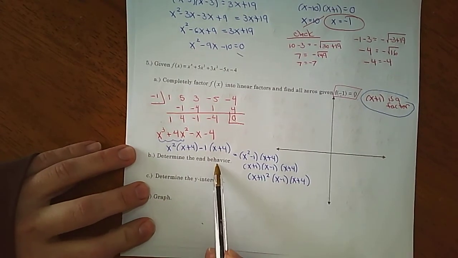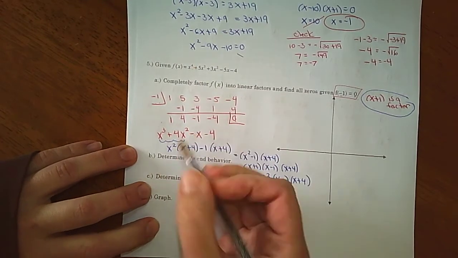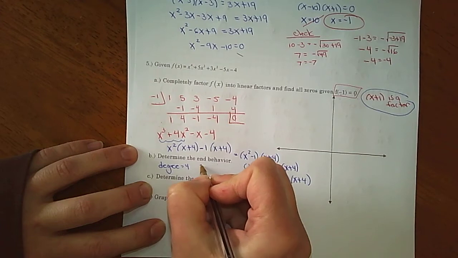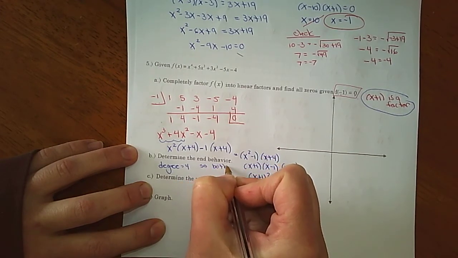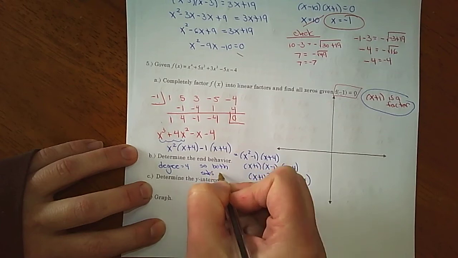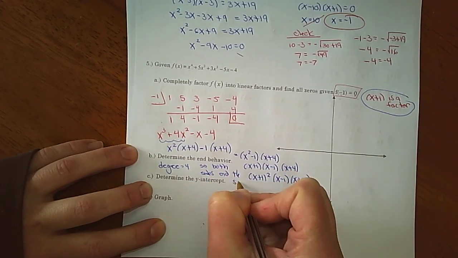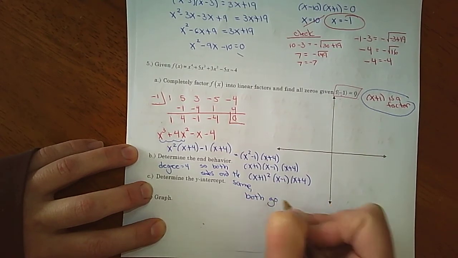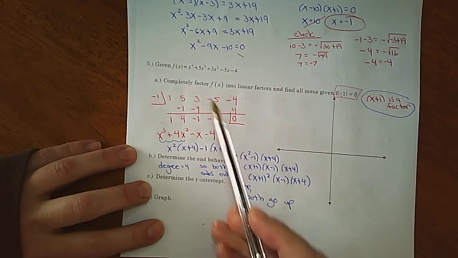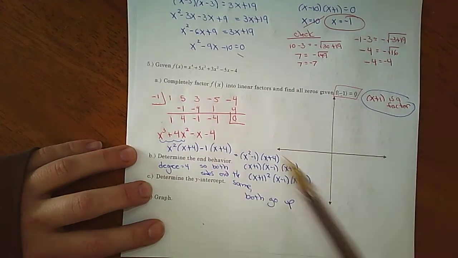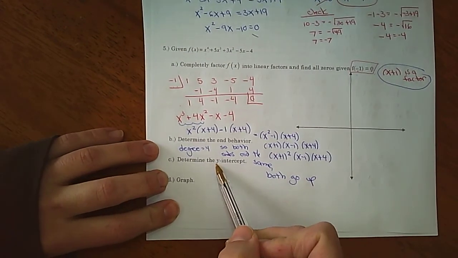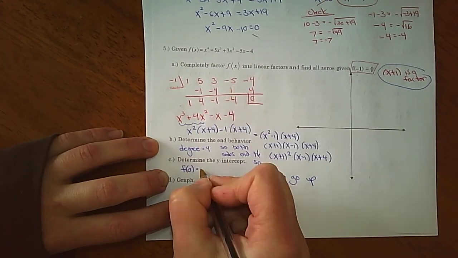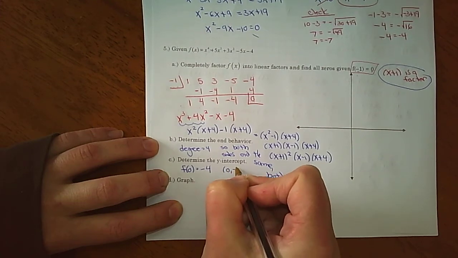Determine the end behavior. Well, the degree equals 4. So the end behavior, both sides end the same. Both go up. And the reason why they both go up is this is a positive x to the 4th. All right, determine the y-intercept. The y-intercept is what we get when we plug in 0. And if I plug 0 in for this, I get negative 4. So that's the point (0, negative 4).